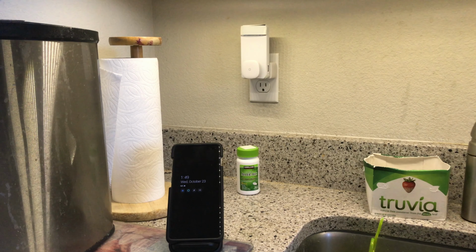So again, it's an integration of Samsung SmartThings with Samsung Bixby Routines, using the feature that the routines can speak a notification.